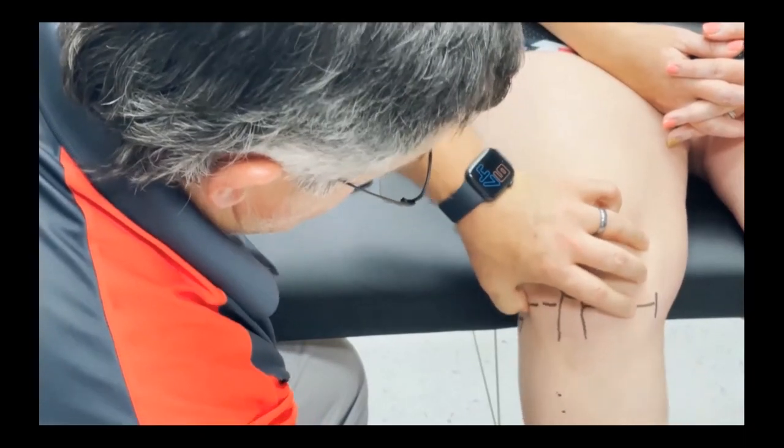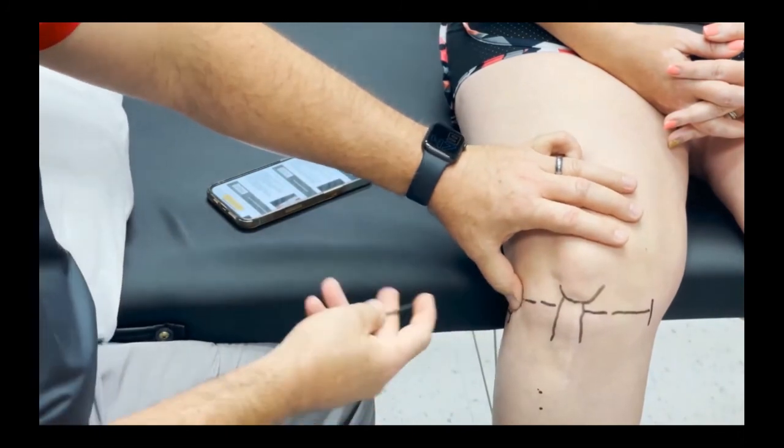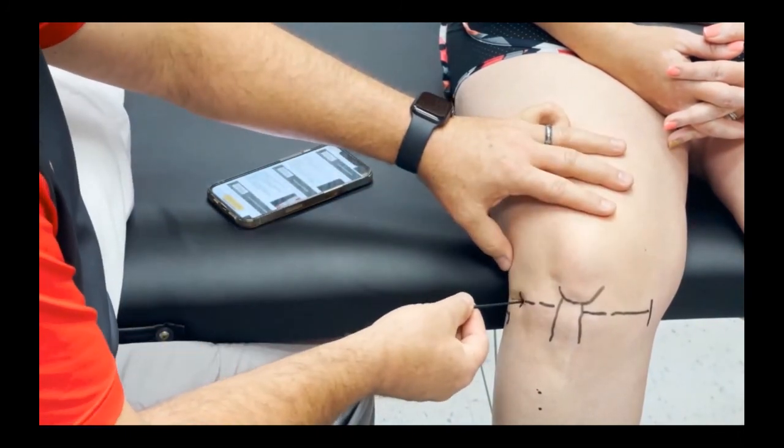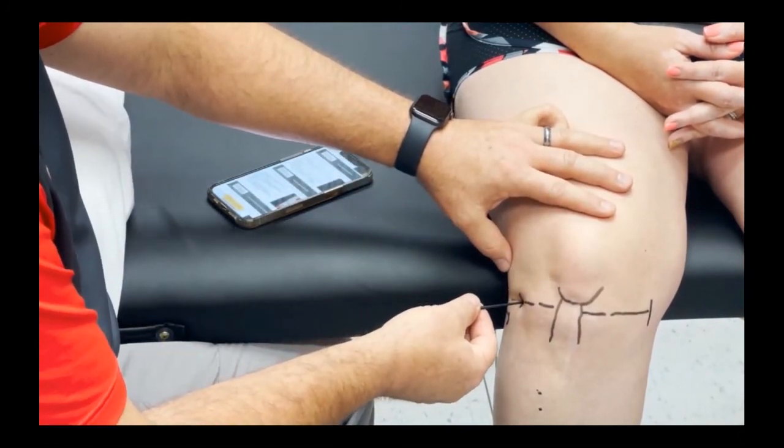So just a quick evaluation to make sure I'm on the lateral collateral ligament, and then it's simply going to be lateral to medial to that ligament.